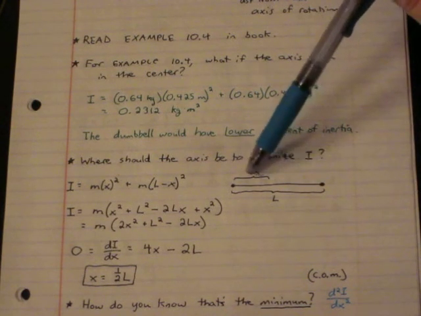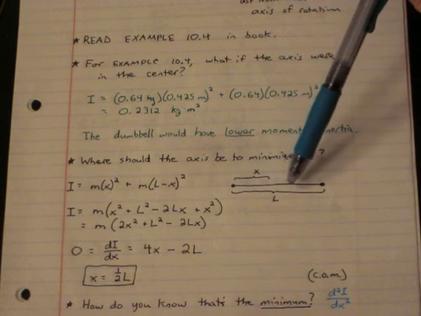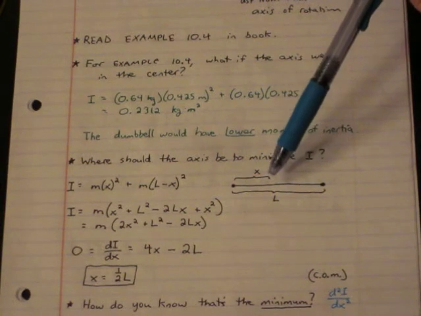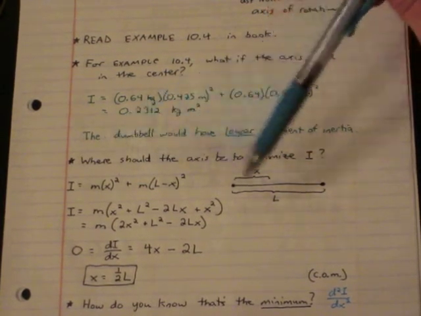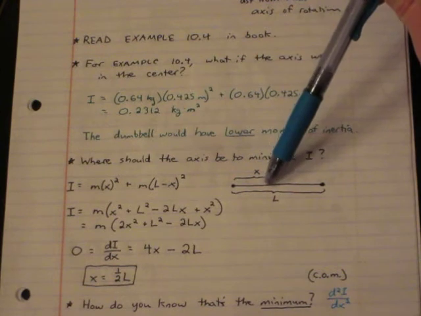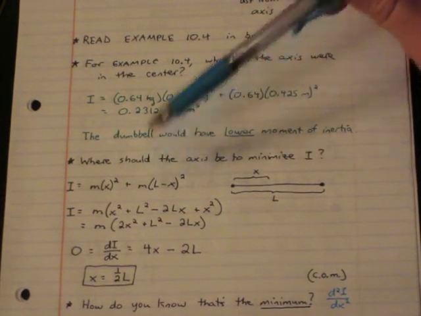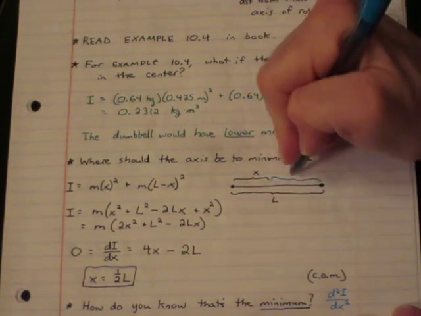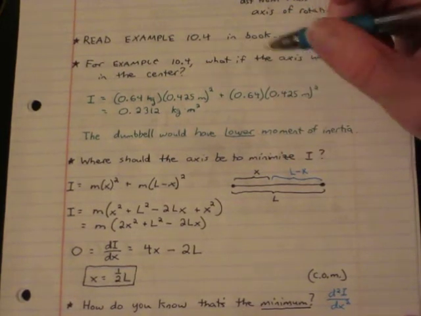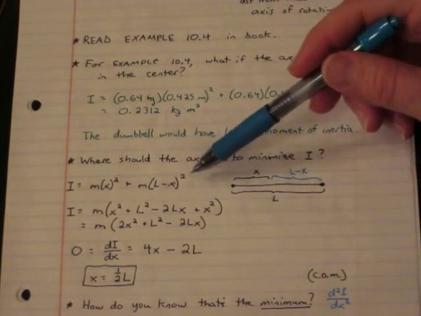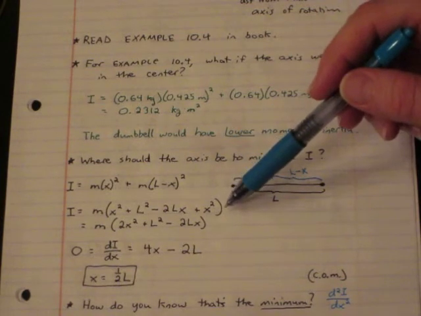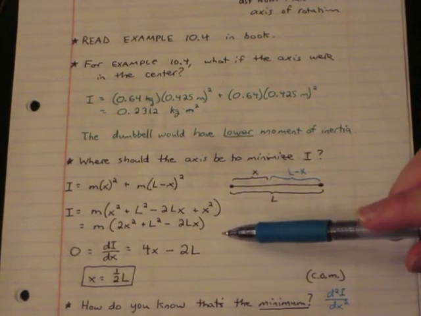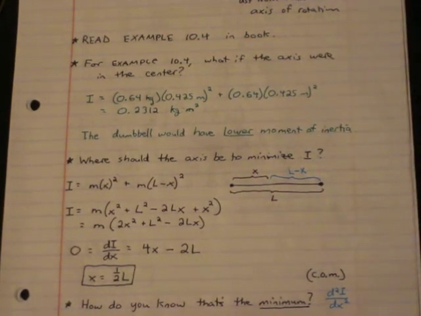There's the first weight, the second weight, and it has a length of L. And x is going to be where, hypothetically, we're going to put the rotational axis. So for the first weight, it is m times x squared, because here's the axis, plus the second weight is a distance of L minus x, and so that's going to be its mass times L minus x squared. I'm going to clean that up algebraically. I'm actually setting it up to do a derivative. So the moment of inertia is mass times 2x squared plus L squared minus 2Lx.